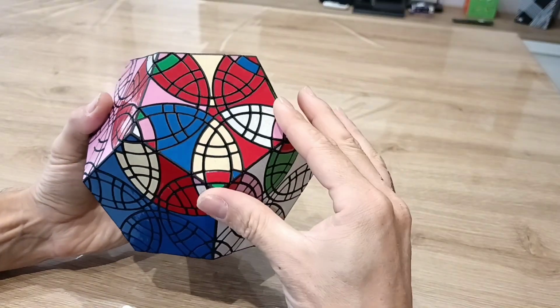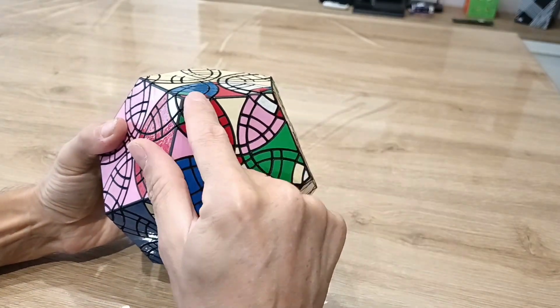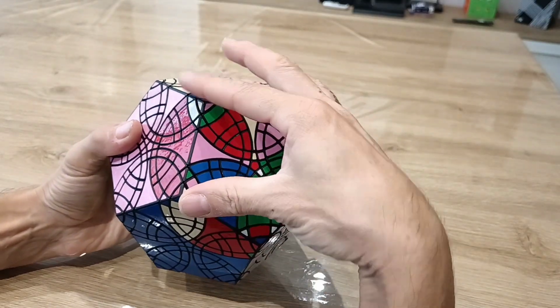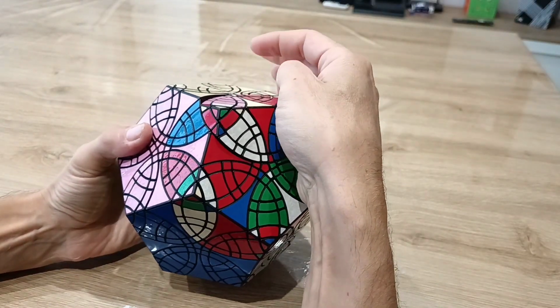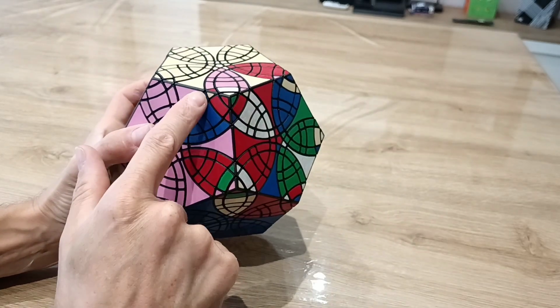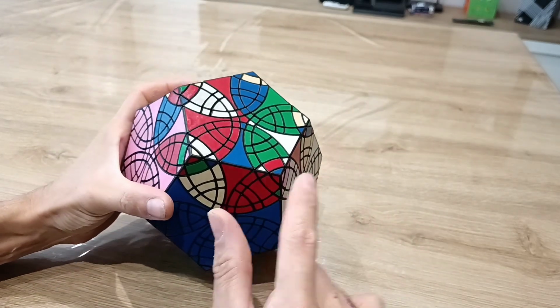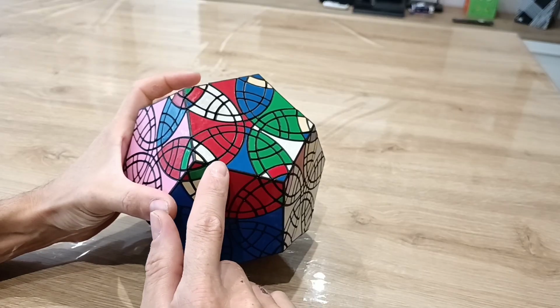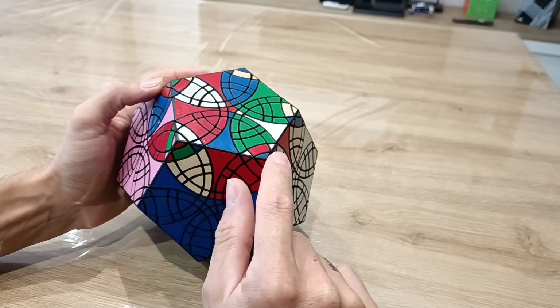So rotation, rotation, rotation. Before to do a rotation, I have turned this corner that was here, and I want to put it back. And then I can place it there. And as you can see, this piece is now in position. So now I have the algorithm to rotate this part here, this part here, and this part here.